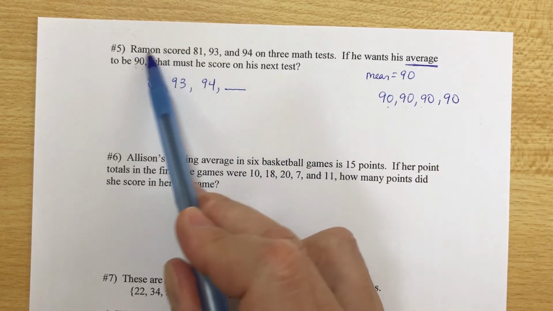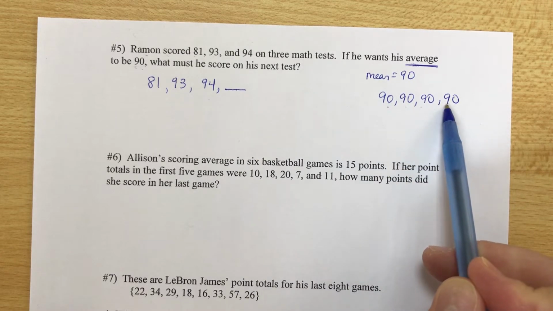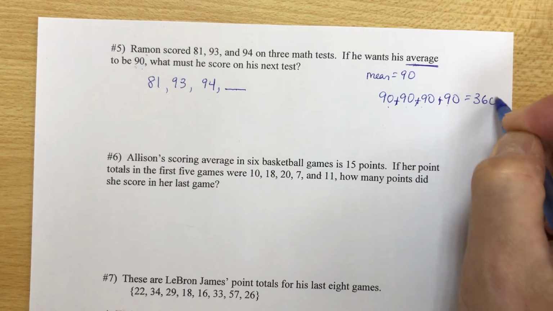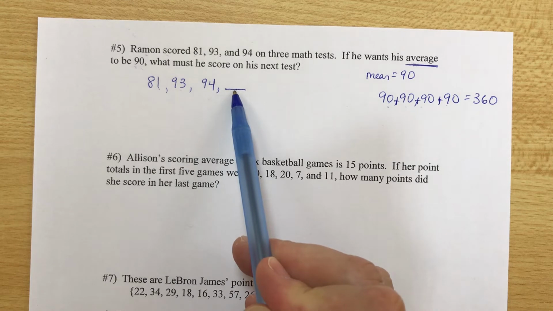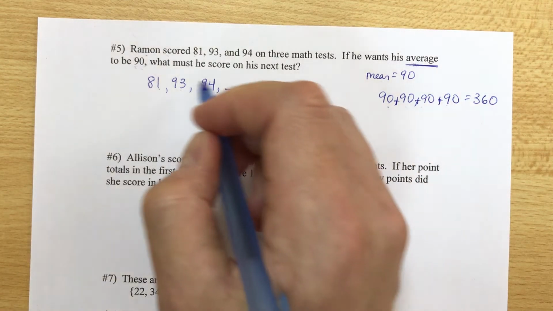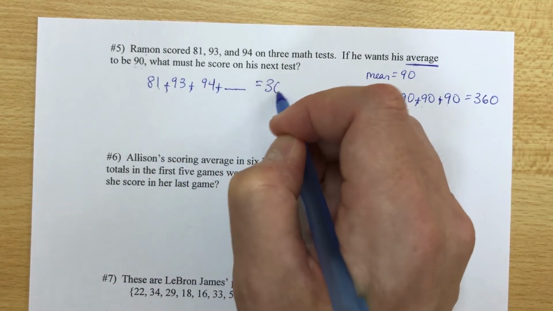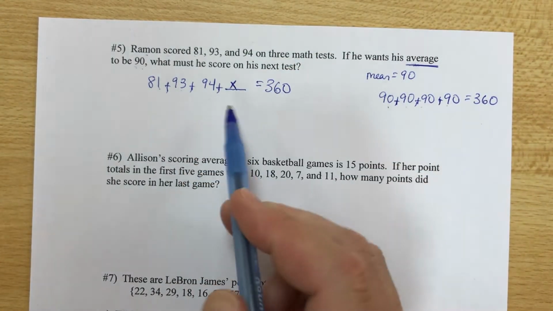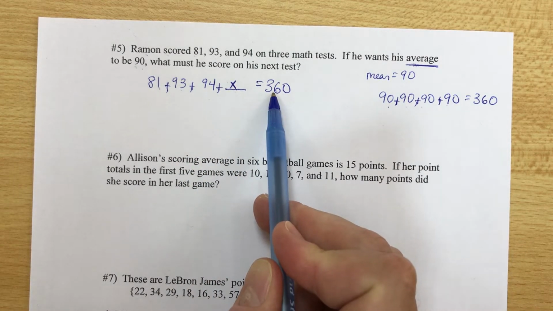Okay, now, we said Ramon is going to take a 4th test. If we add 90, 90, 90, 90, which is basically what is happening if that's his average, that's going to add up to 360. Okay, now his real scores are 81, 93, 94, and something, but to have an average of 90, his total has to be 360. So on this 4th test, I'll call it X, can we figure out what that has to be so that his total is going to get us to 360 points?